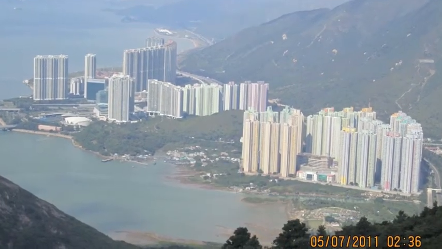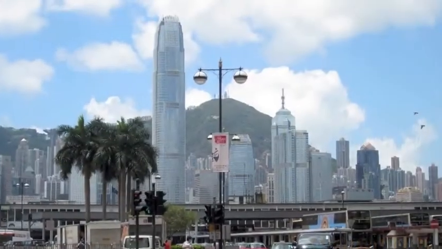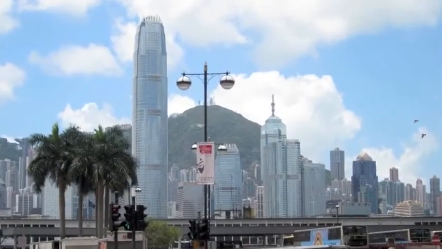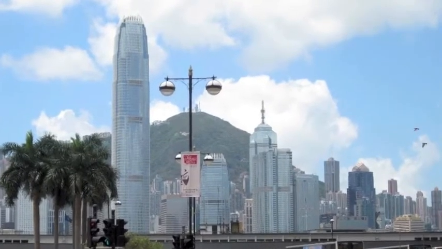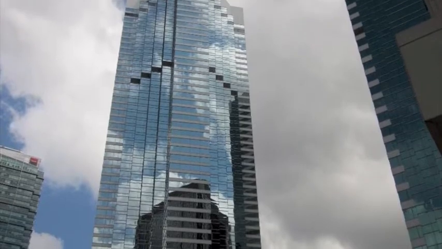The first high-rise was built in 1905, and it was a complex of 5 buildings, all of which were 5 to 6 stories high. In 1935, the first true skyscraper was built. It was also the first building to have air conditioning. This building has since been replaced with the HSBC building.